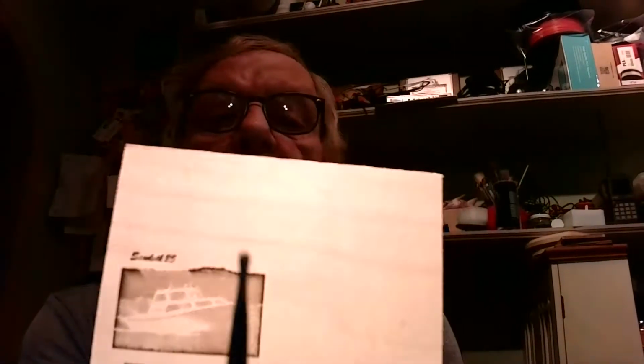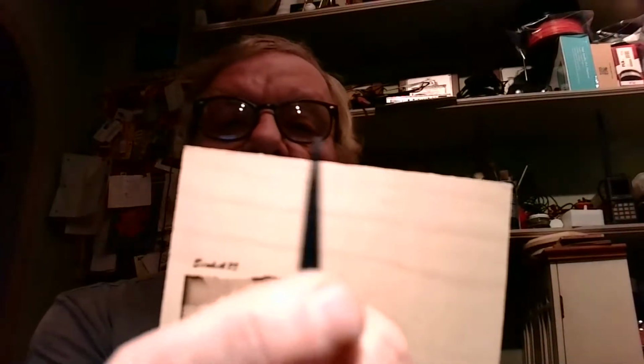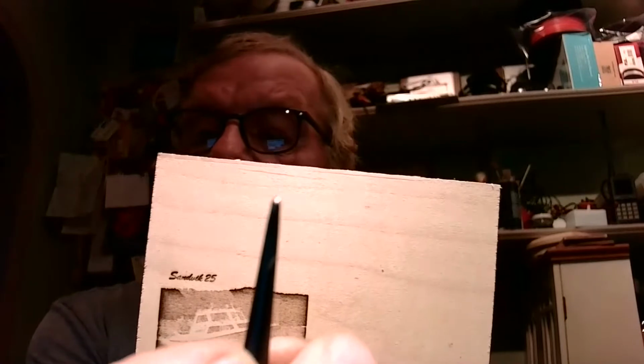For example, this here is a ball nose. Let me get a little better picture of that. And you get those in different sizes, and they have different shapes.